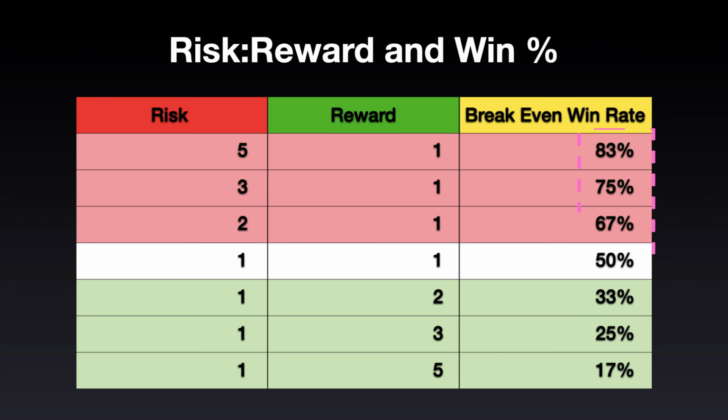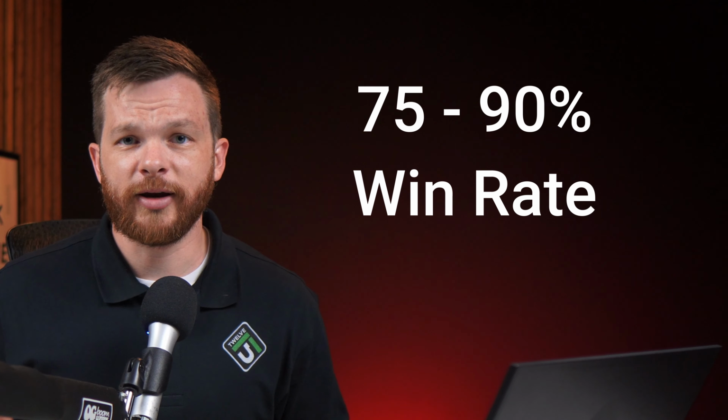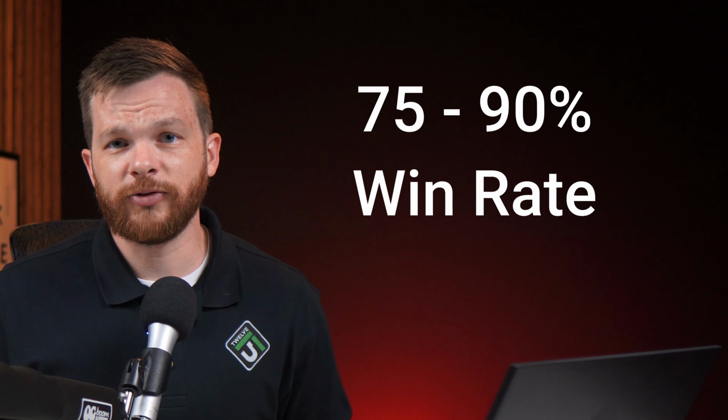But the key to being profitable using this type of risk reward profile is to maintain a win rate that is higher than the break-even win rate. So if you are using a 2 to 1 risk reward on every trade, a win rate between 75 and 90% would be realistically achievable and profitable. So you can be profitable using both negative and positive risk rewards. Both strategies can produce similar results if done correctly.